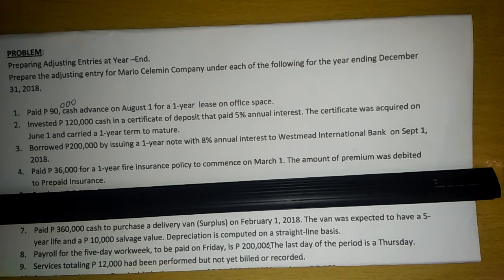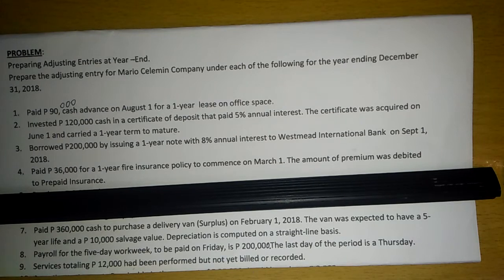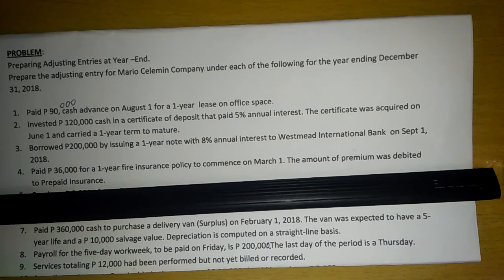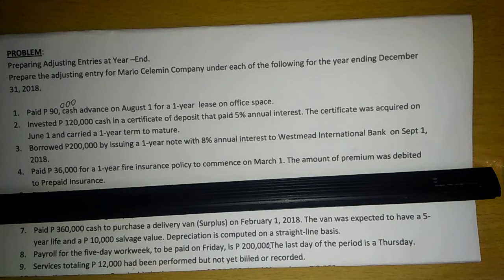Okay, number 4. Paid 36,000 for a 1-year insurance policy to commence on March 1. The amount of premium was debited to prepaid insurance.